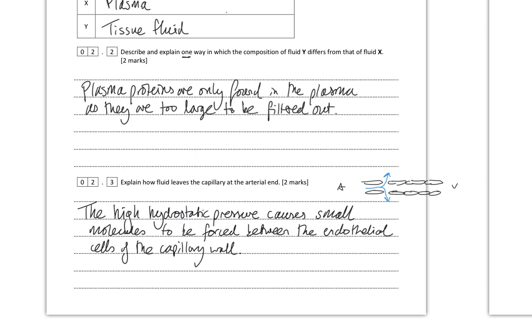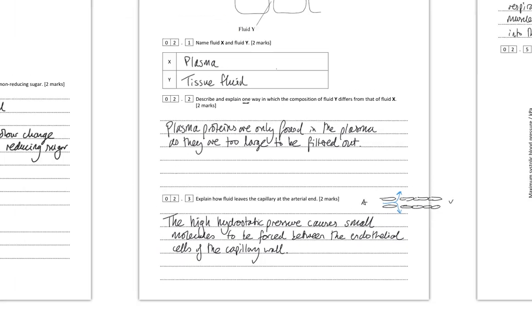So yes, it's called ultrafiltration. Very similar to what happens in the kidney. So yeah, and it just points out that yeah, it's the high hydrostatic pressure. So basically, water pressure causes small molecules to be forced between the endothelial cells of the capillary wall. Gets me 2 marks.